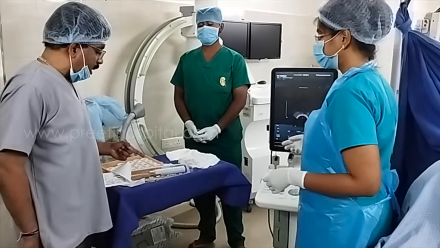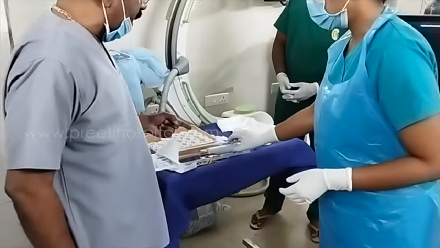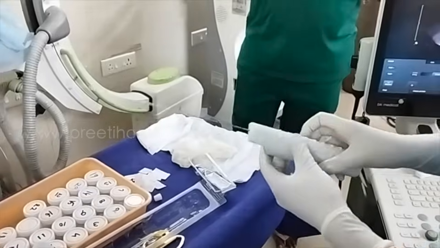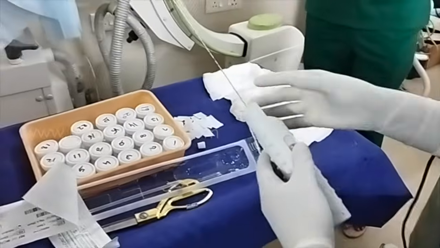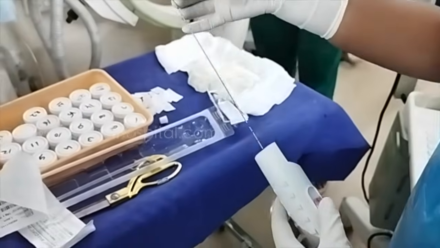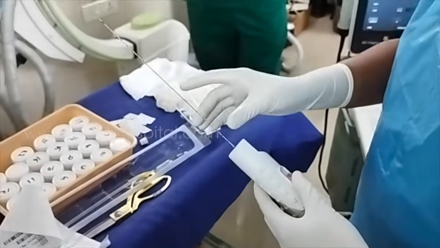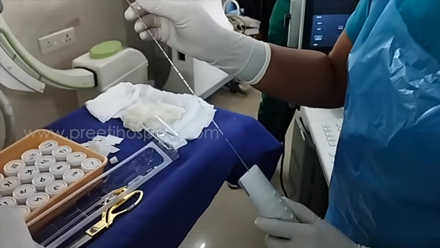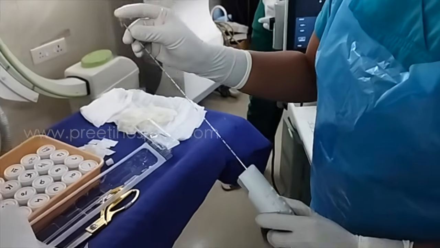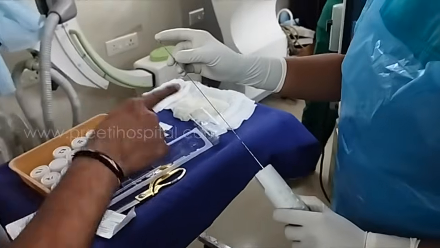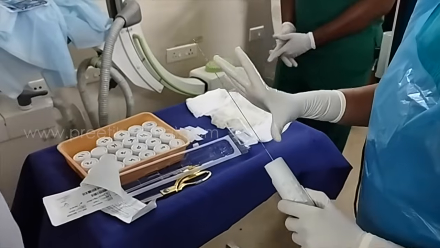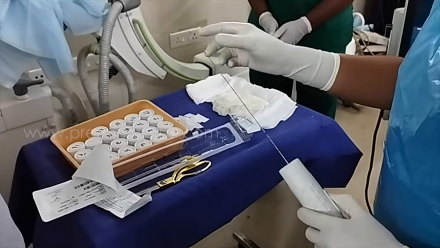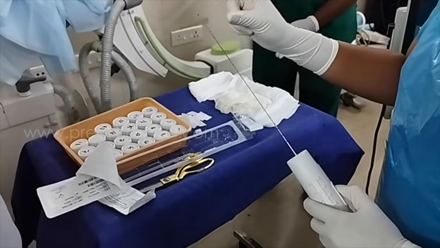What is the routine biopsy needle and biopsy gun which you are using? This is the gun which we use for prostate biopsy. The length of this needle is 22 to 25 centimeters, it is an 18 gauge needle, and the core which comes through this measures about 18 mm.